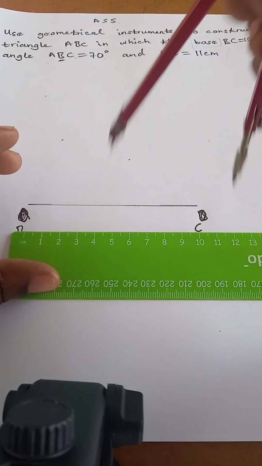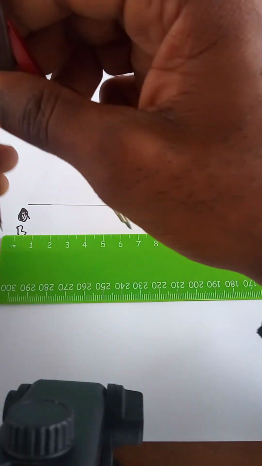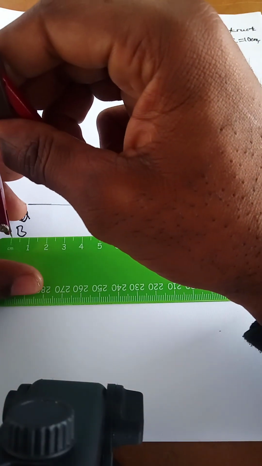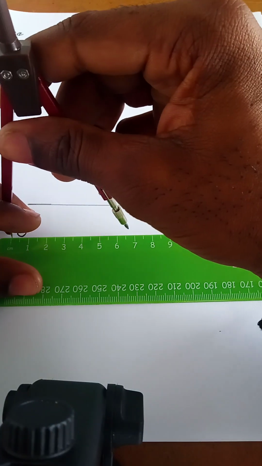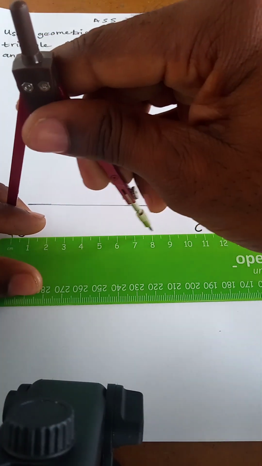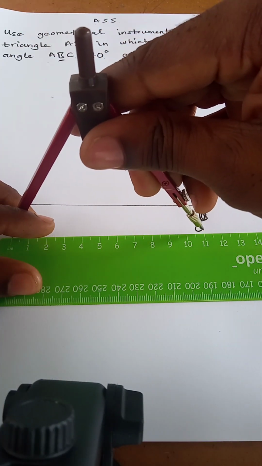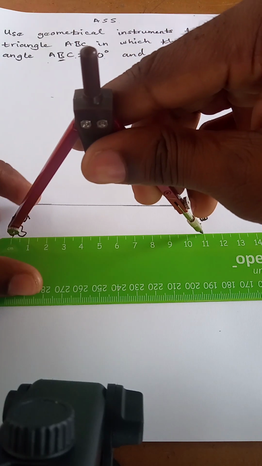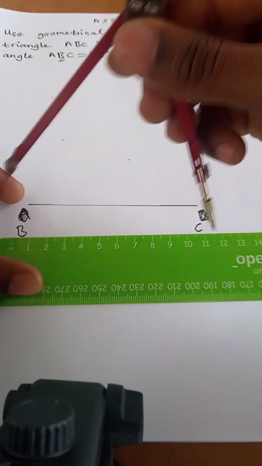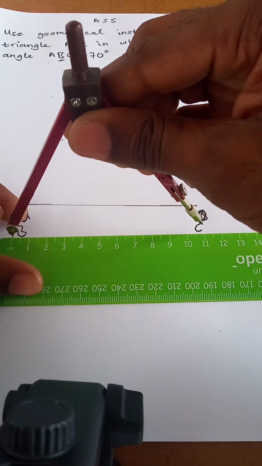So to locate it, you draw enough possible points, because you know that the other condition is this.